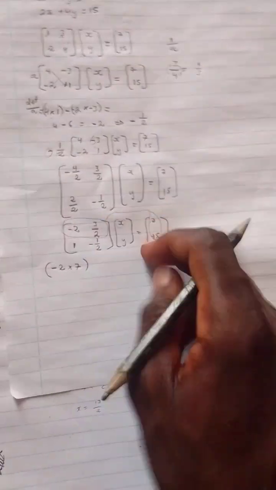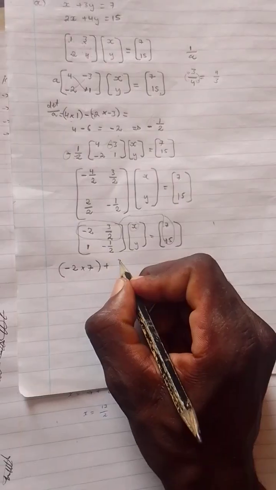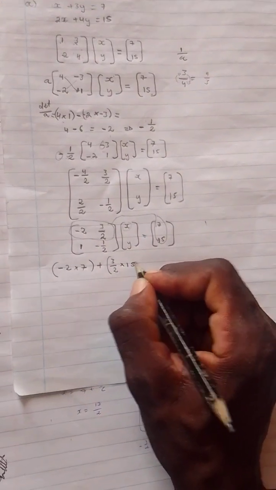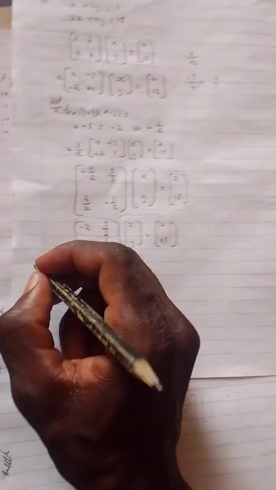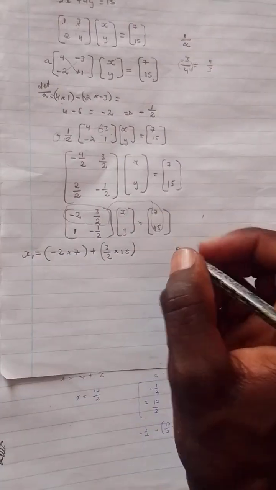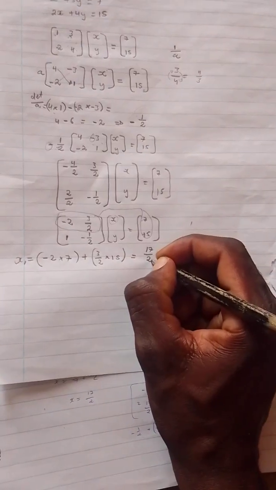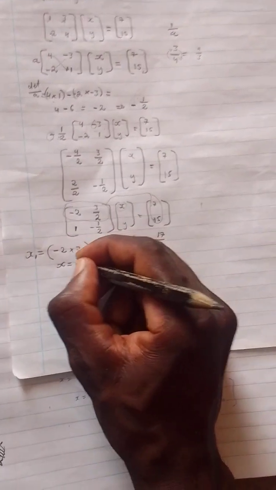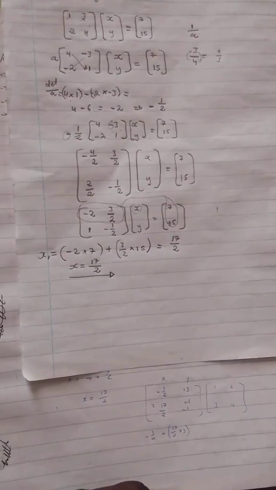Always, because you multiply, you add, plus this one, which is 3/2 multiplied by 15, you close, and then you punch it into your calculator. Like that, you are finding the value of x, right? It gives you 17/2, which is the value of x. Now this is your final answer for x.